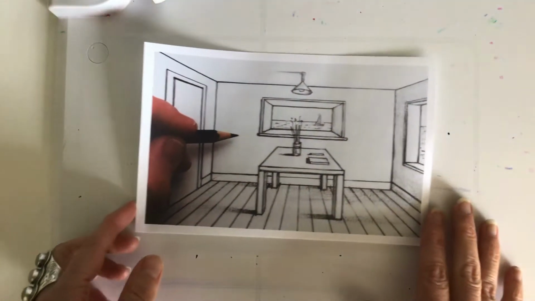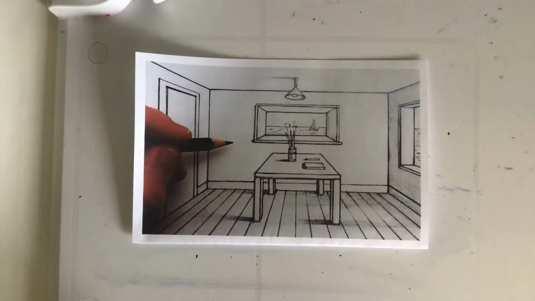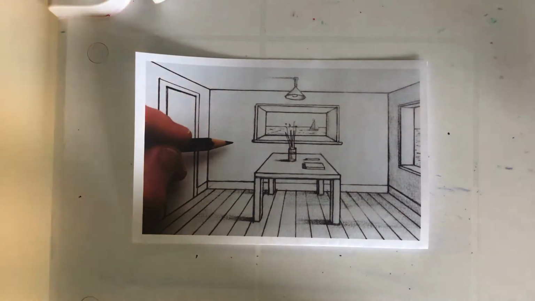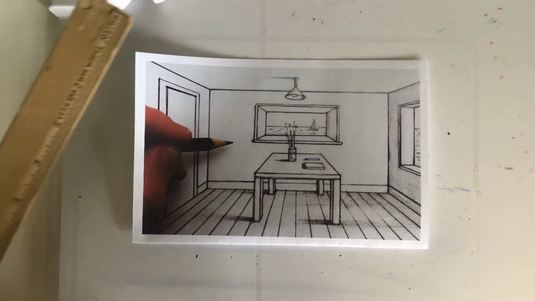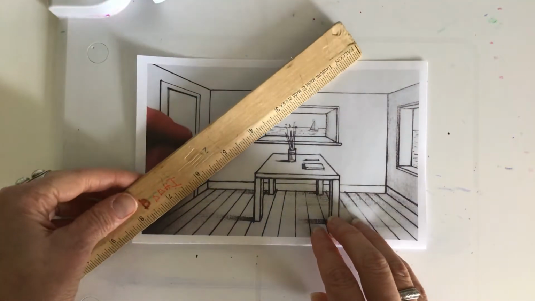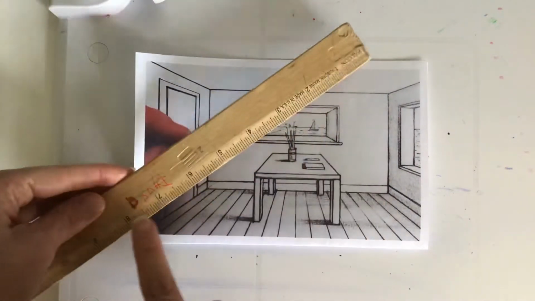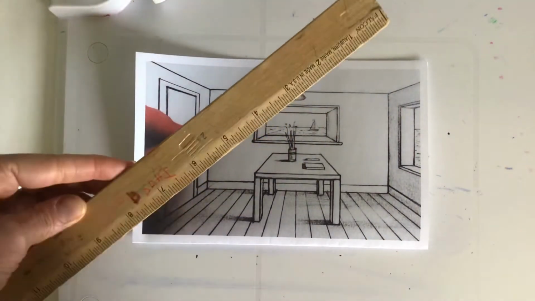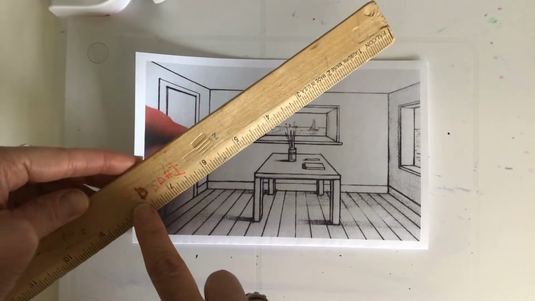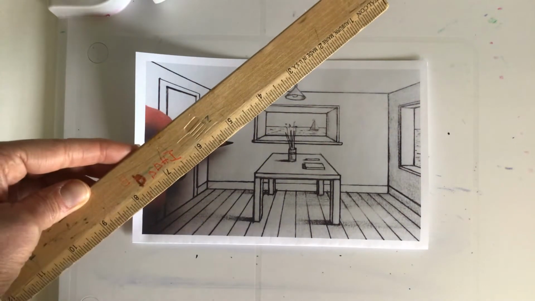Now see if you can figure out where the vanishing point is. Where do all the lines lead? And if I take this ruler, I can demonstrate. So if you take a look, and here's my ruler, you can see that Bodhi did a little bit of decorating here when he was younger, but this is the only ruler that I could find.